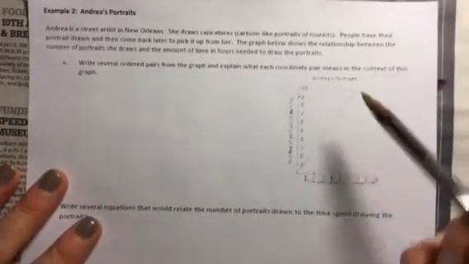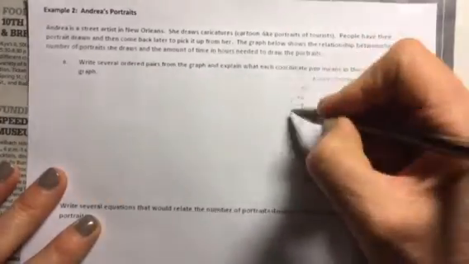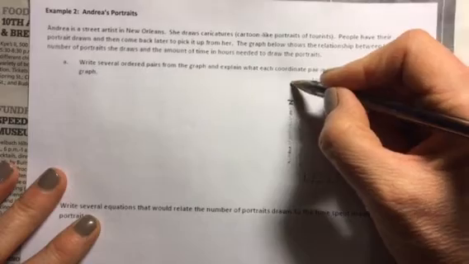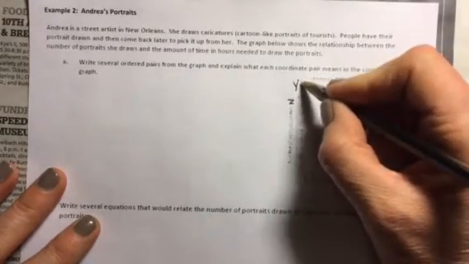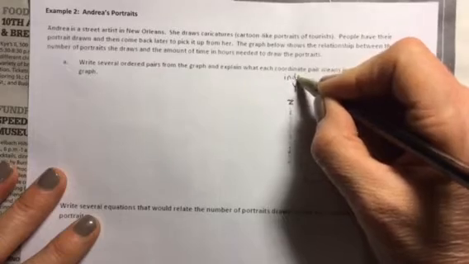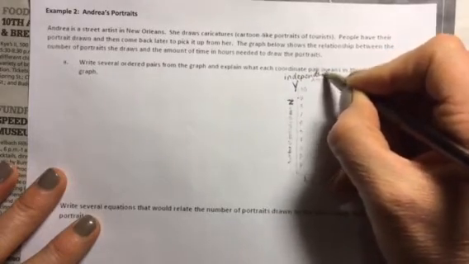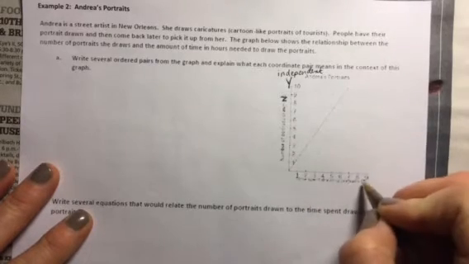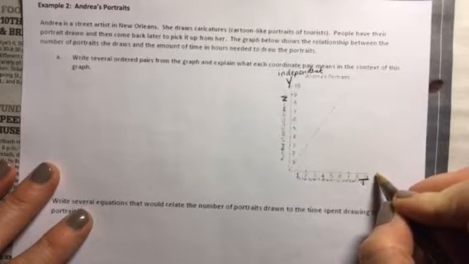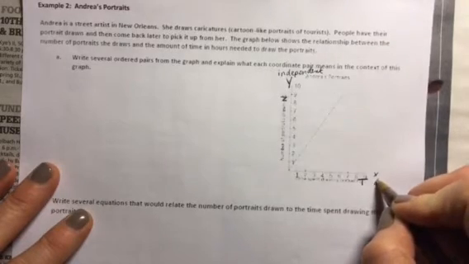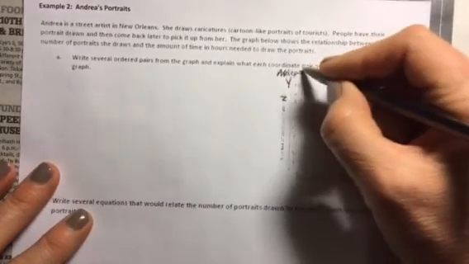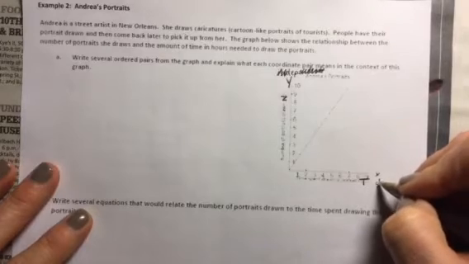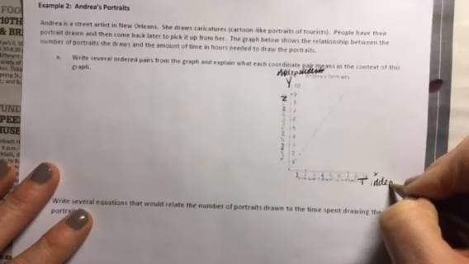So here's the graph over here. And so the number of portraits she draws, that is the N. And the N is on which axis? Yep, that's the y-axis. And remember, y is the dependent variable. So let's just write this down. The more we do it, the more we'll remember it. Okay, then this axis here is the time spent drawing, and that's T there. So that's the x-axis. Oh, I'm sorry. It's late. Okay, so the dependent variable is y, which depends on x, the independent variable.